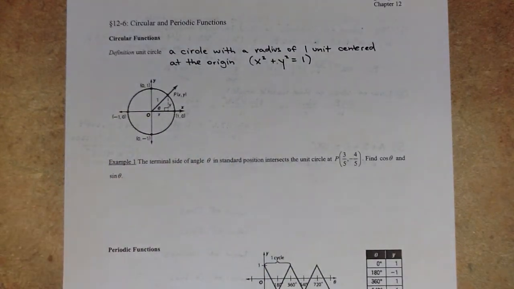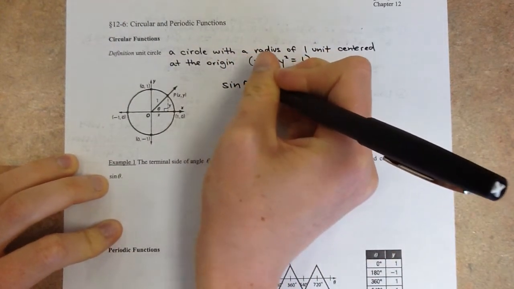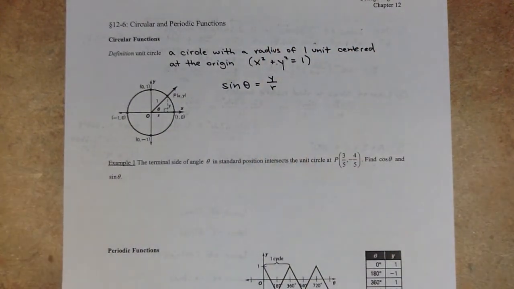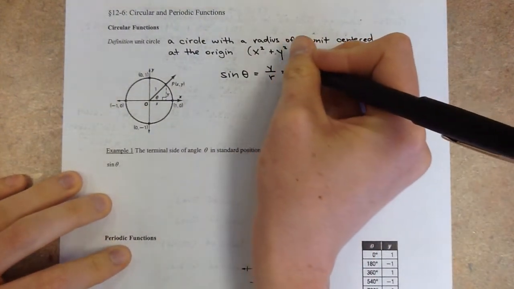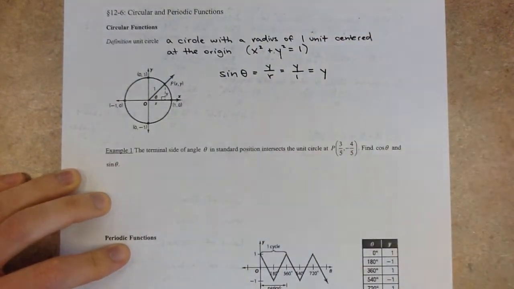Okay, so this part is very important. Hopefully you remember from 12.3 when we defined sine, cosine, and tangent. Well, for cosine, we defined it as x over r. For sine, we defined it as y over r. So let me write those things down really quick. So sine, remember the definition that we used in section 12.3 was y over r. Well, here's what's so special about the unit circle. In the unit circle, the radius is 1. So it's really just y divided by 1. We know, of course, that anything divided by 1 is just itself.